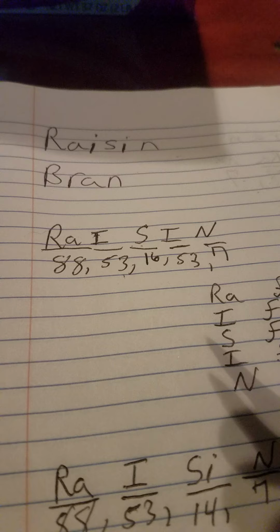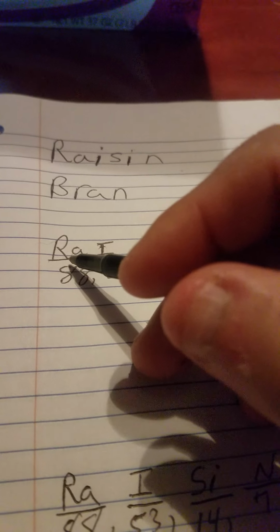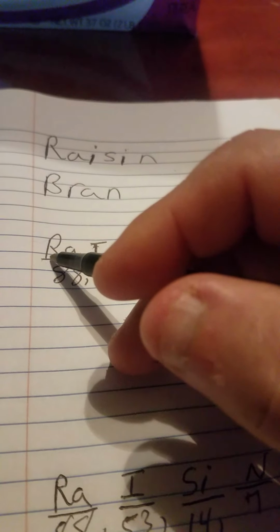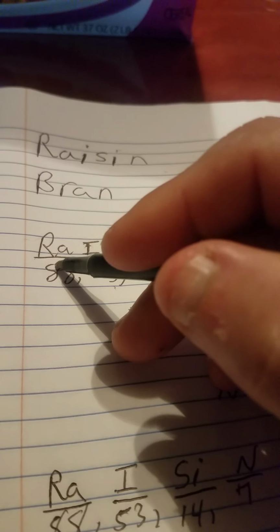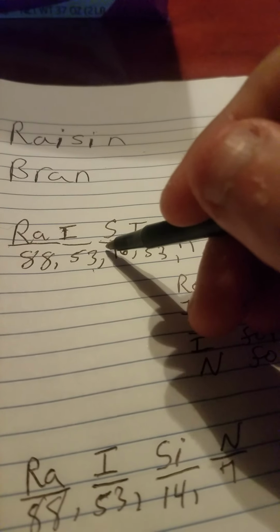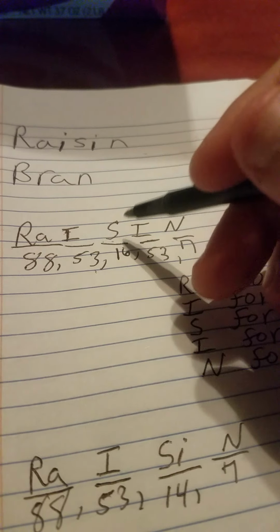Now, in chemistry and the periodic table of elements, when you have two letters like this, the first letter must be capitalized and the second letter must be lowercase if you have a double chemical symbol. If you have only a single one, then it is just capitalized.